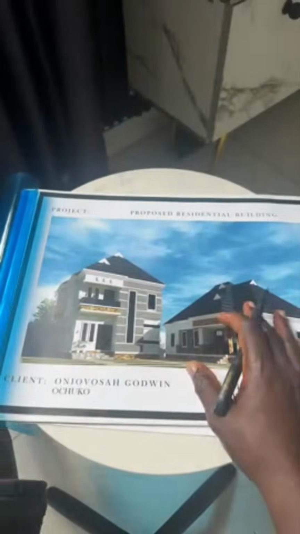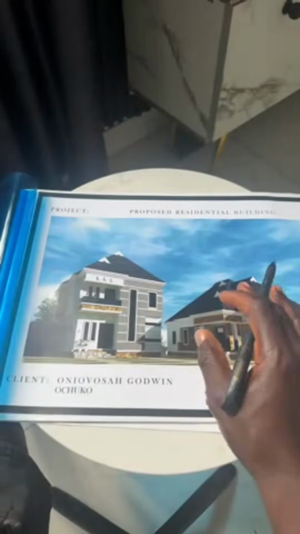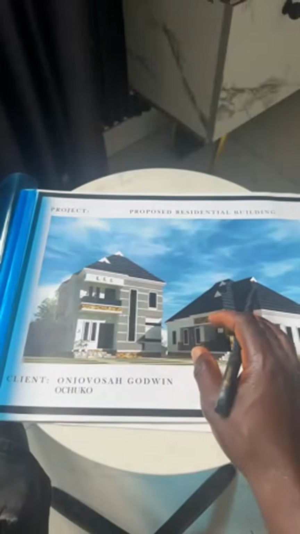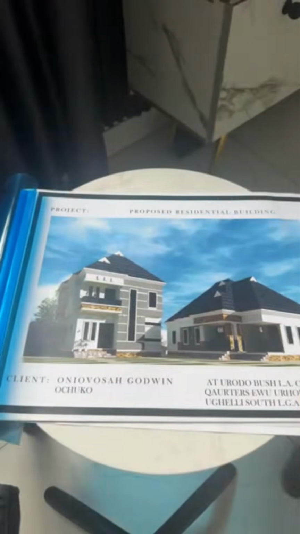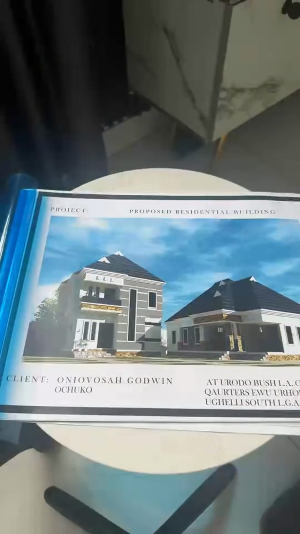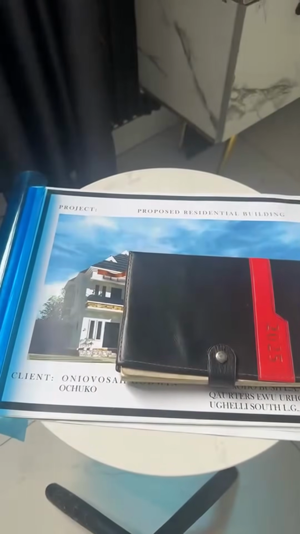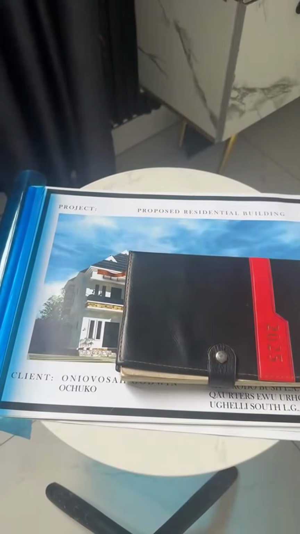Now, this is a building plan. How do we cost it? This is a new project we want to work on, and the client said we should bring out the BOQ materials needed for this project. If you're new to the construction industry, one thing you need to know is that building costing matters a lot. Giving your client a proper BOQ matters a lot, and you don't want to miss that.